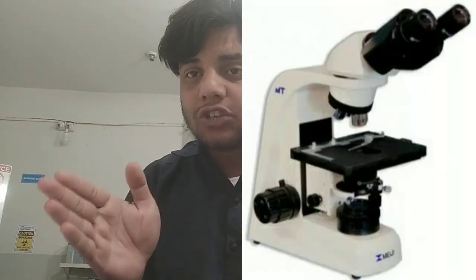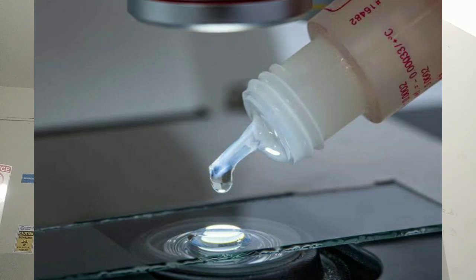Once it is dry, what will you do? You will place it on the stage of the microscope and add the oil immersion. Then you will observe it under the microscope at 40x or 100x power, 100x oil immersion power.